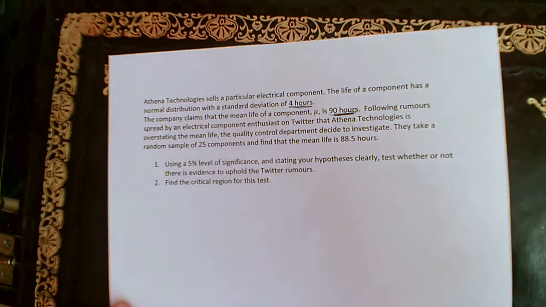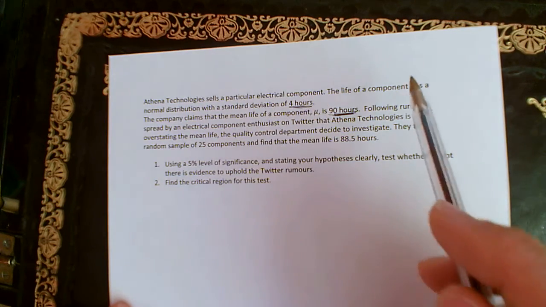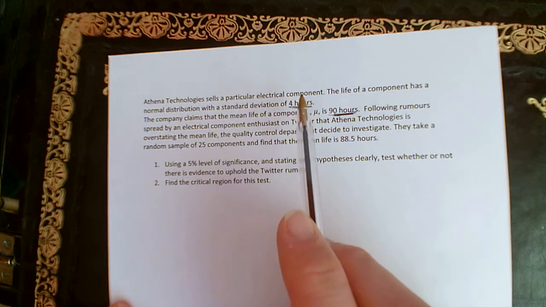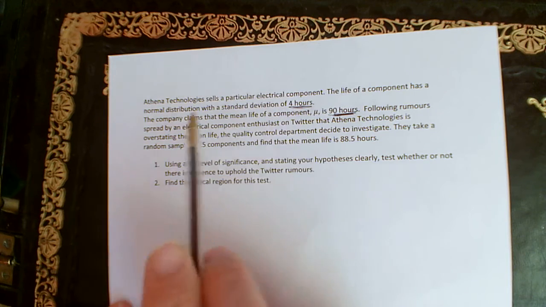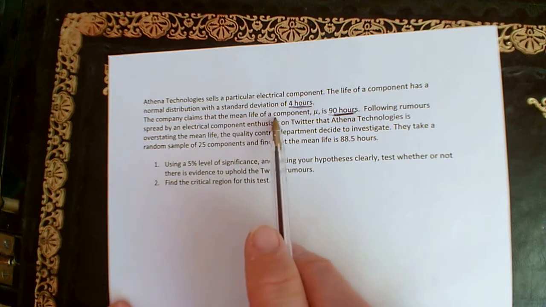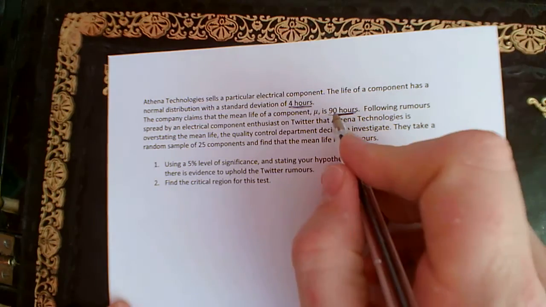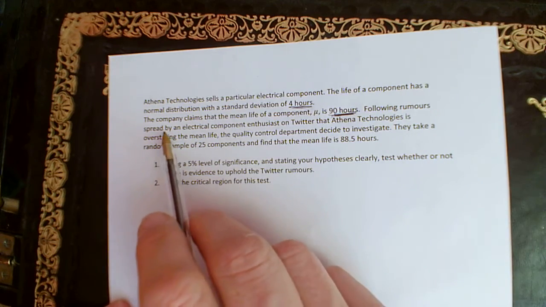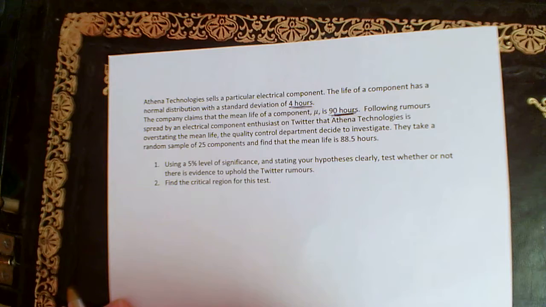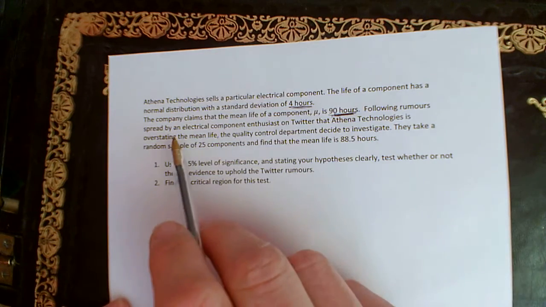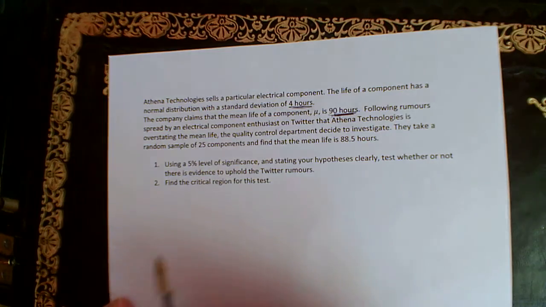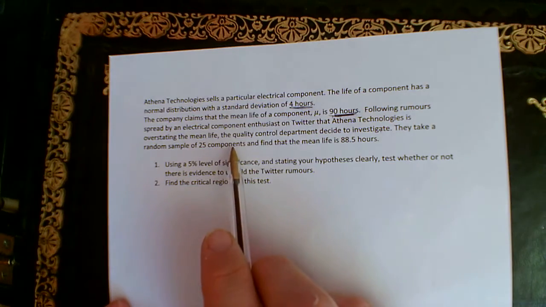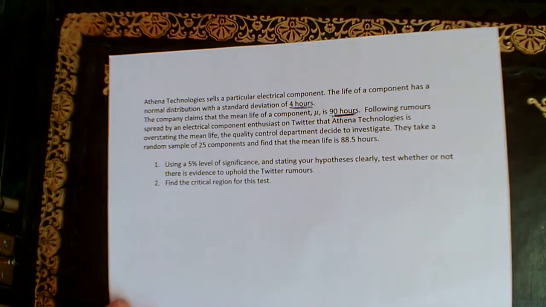Athena Technologies sells a particular electrical component. The life of a component has a normal distribution with a standard deviation of 4 hours. So that's our first parameter. The company claims that the mean life of a component, mu, is 90 hours. So that's our second parameter we need. Following rumours spread by an electrical component enthusiast on Twitter that Athena Technologies is overstating the mean life, the quality control department decide to investigate. They take a random sample of 25 components and find that the mean life is 88.5 hours.